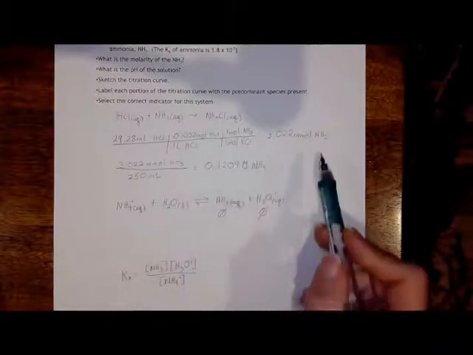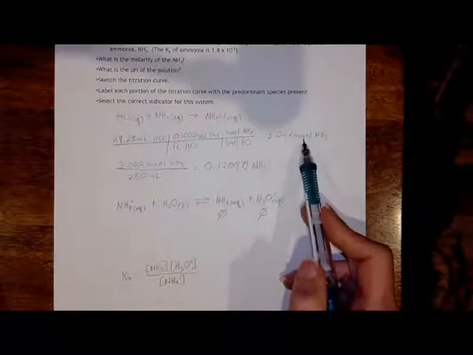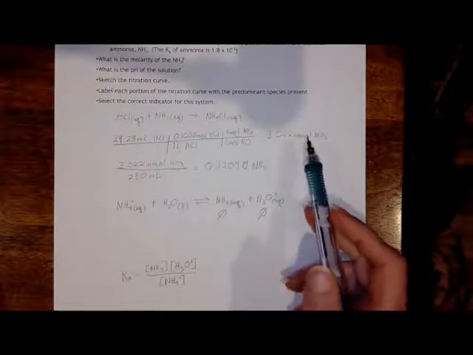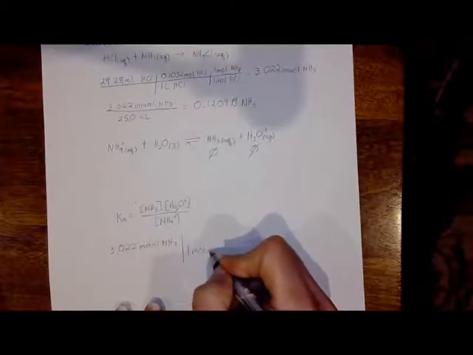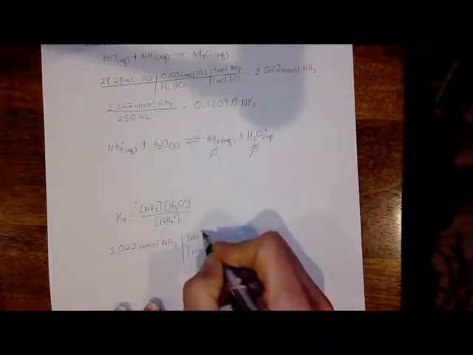Okay, now what's the concentration of the ammonium? Well, we know that we had 3.022 millimoles of ammonia, and for every 1 mole of ammonia that we started with, we wind up with 1 mole of ammonium chloride, or 1 mole of ammonium ions.